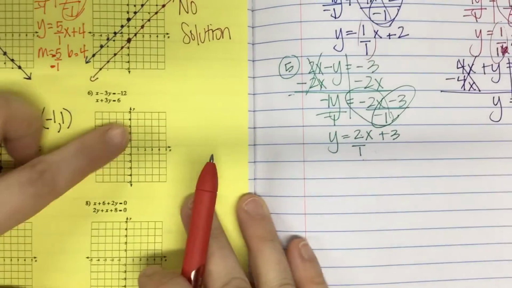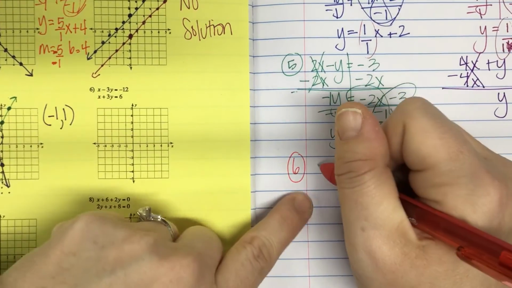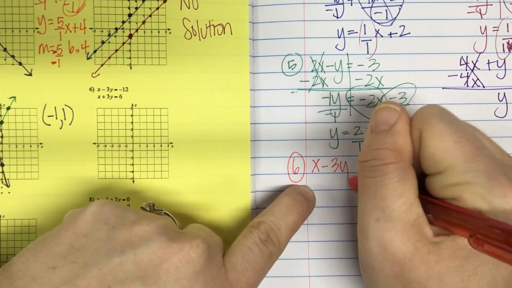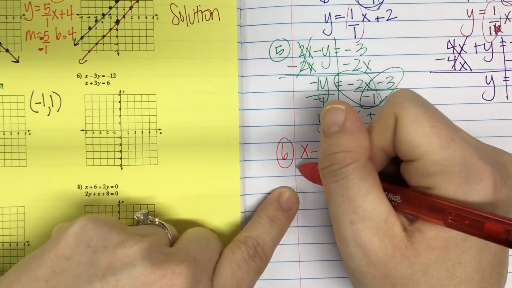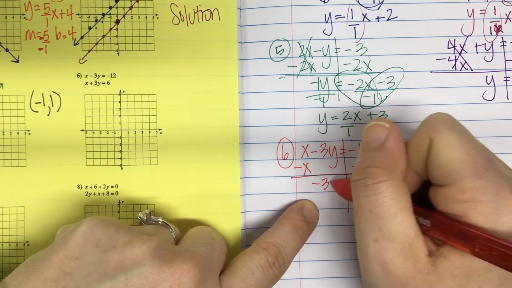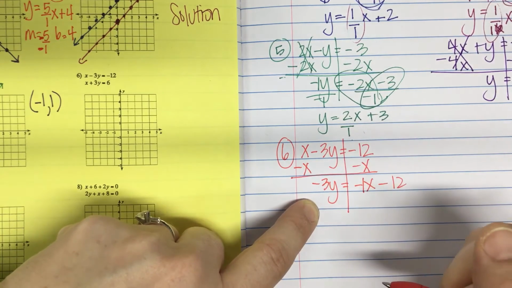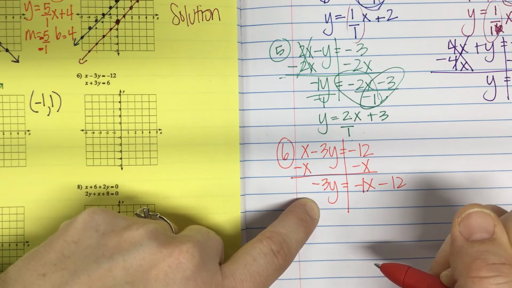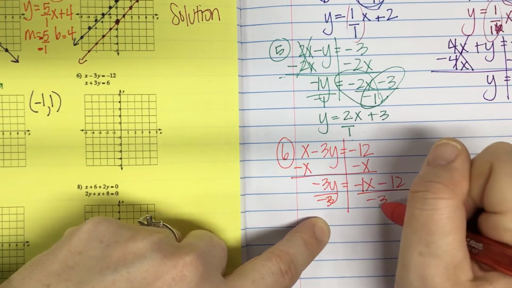Number 6. My first equation is x minus 3y equals -12. So I'm going to subtract x from both sides. -3y equals -x minus 12. I'll throw in a 1 there. Divide by -3, divide by -3.